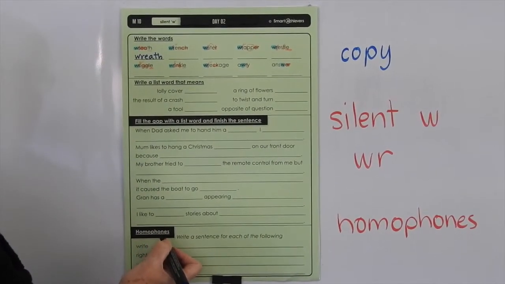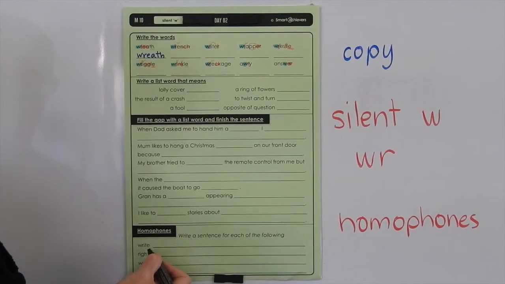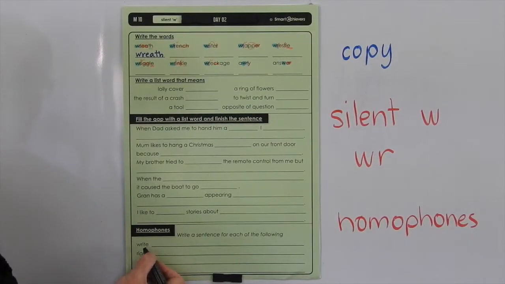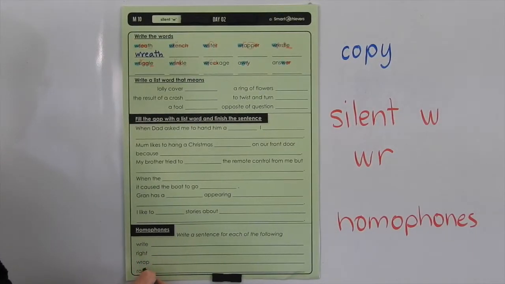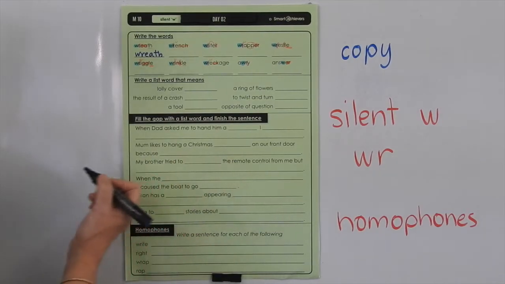And homophones down here are words that sound the same but are spelt differently and mean different things. So you've got write as in actually writing something with a pen or a pencil. This right means something is correct or you're turning right. Wrap means to put a covering over something. And this rap is a type of music, or when you rap on the door.